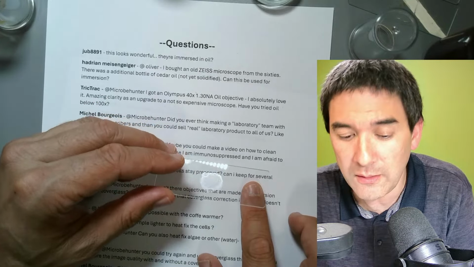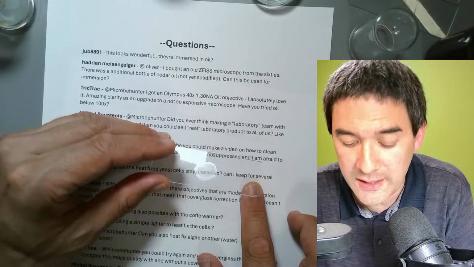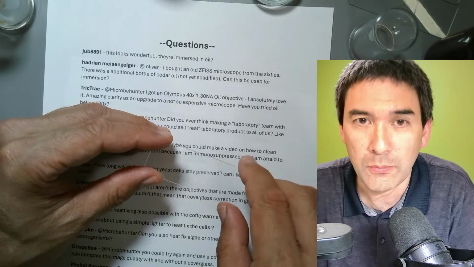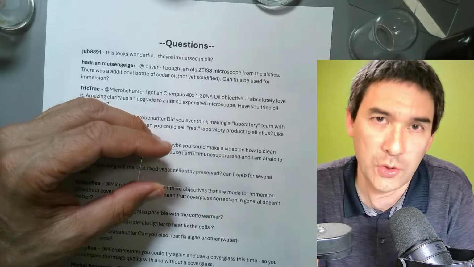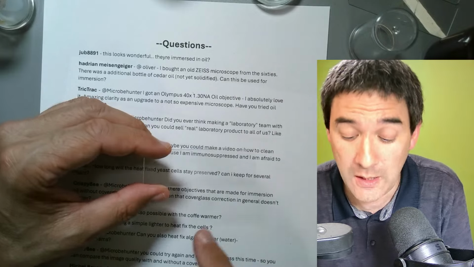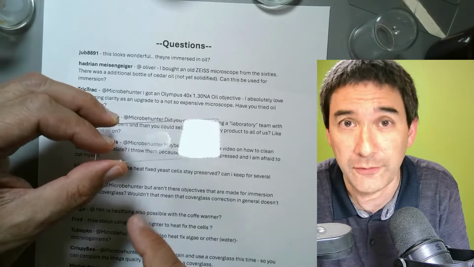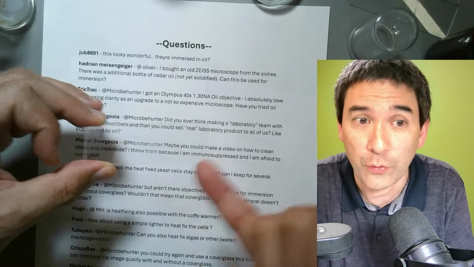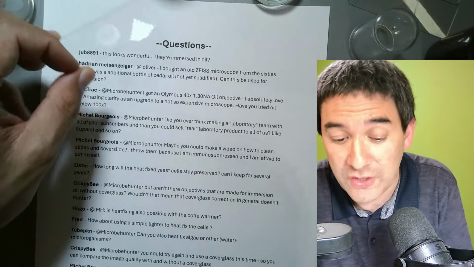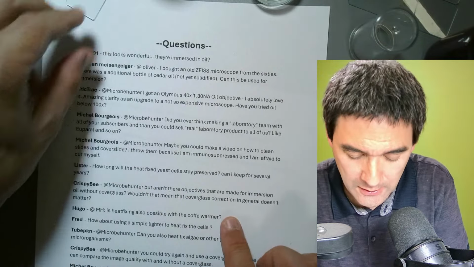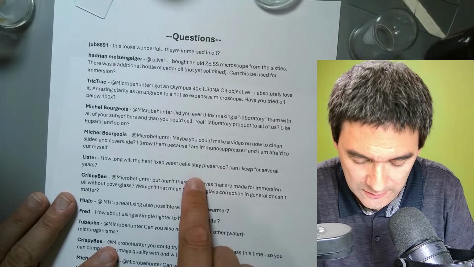So if you want to do that, you can dry it, you add a mounting medium on top, and you add a cover glass, and then it should be preserved for years. Yeah? But just heat fixed alone is not stable enough. Physically not stable, because if you scratch over it, you can still basically scratch the cells off. Yeah. So that's the thing here. Okay.